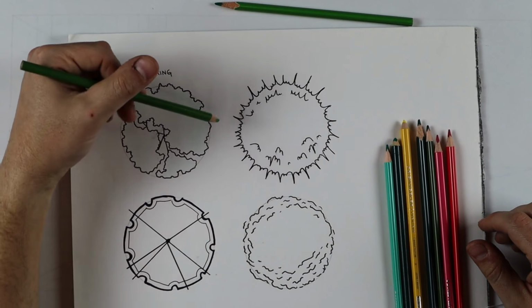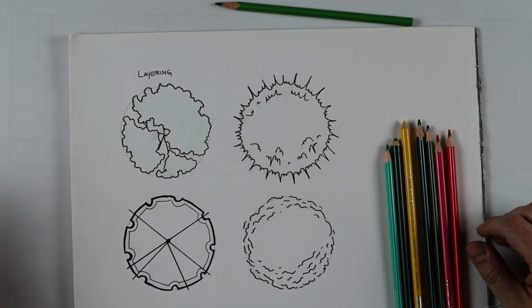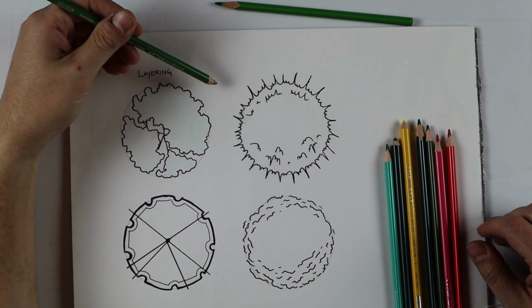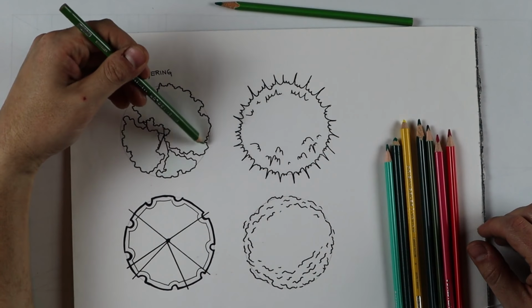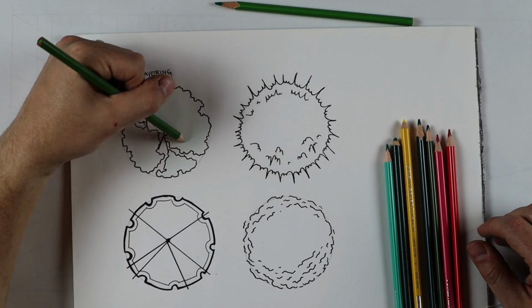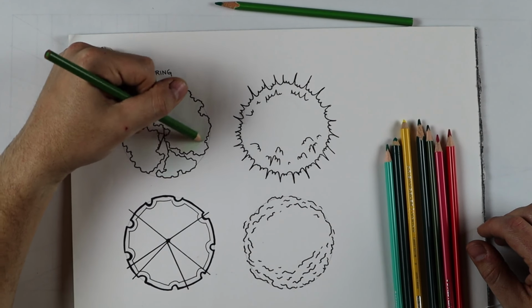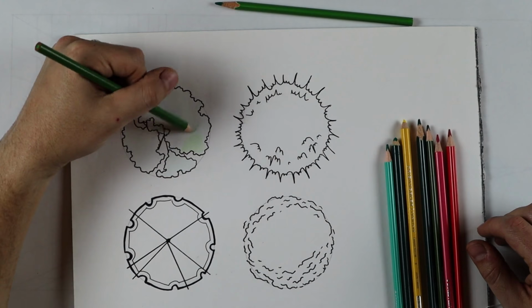So now I'm going to come on top of it. Now I also have to think about the light levels because this is going to be slightly darker. So I'm going to assume my light is coming from this direction, so the bottom portion is going to be a little darker. So I'm going to start from the bottom portion and work my way up. And again, just light texture.